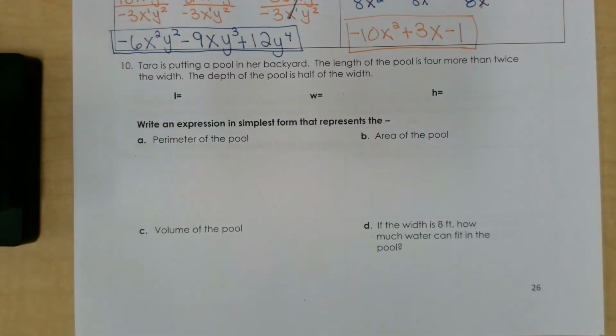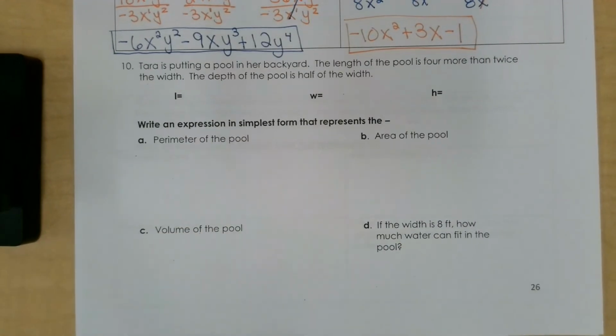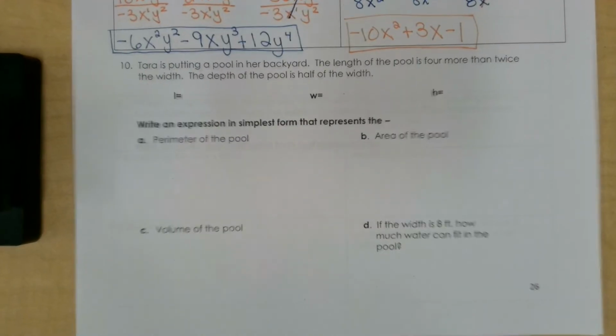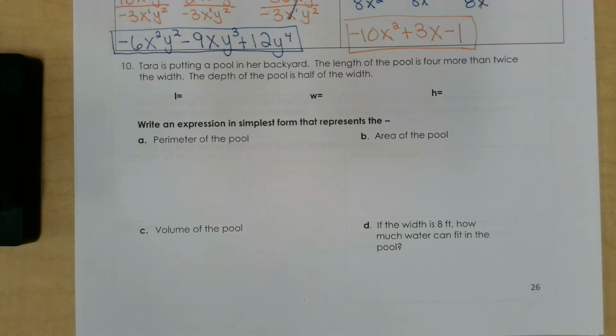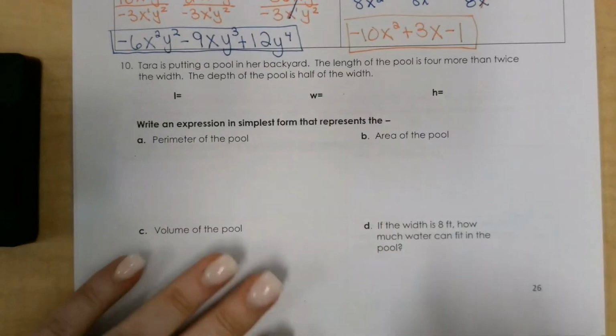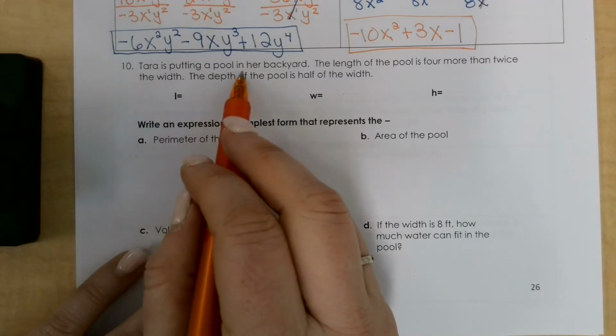Okay, the last element of this video is now we are going to apply translating some verbal expressions, and how can we use our understanding of multiplying polynomials, monomials, trinomials, binomials with area and volume? How can we use that to simplify finding area and volume? So Tara is putting in a pool in her backyard.